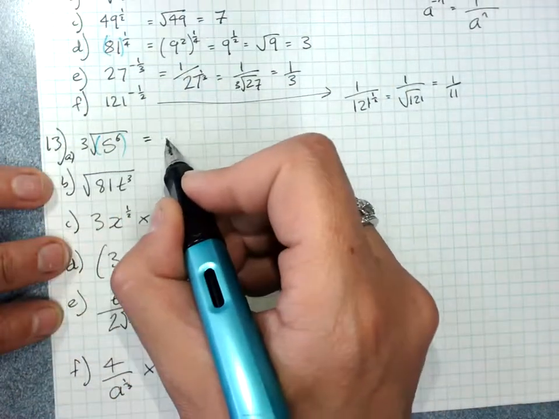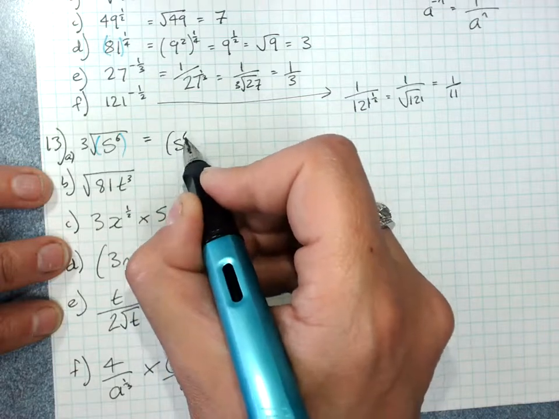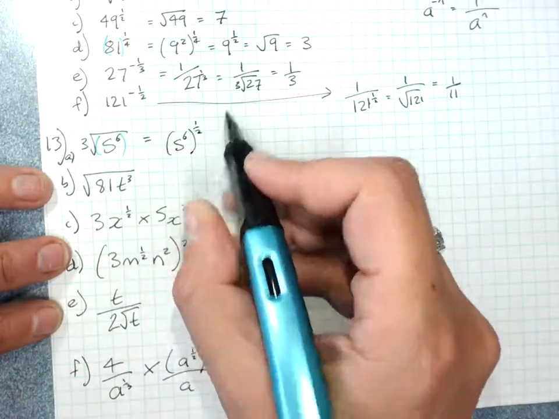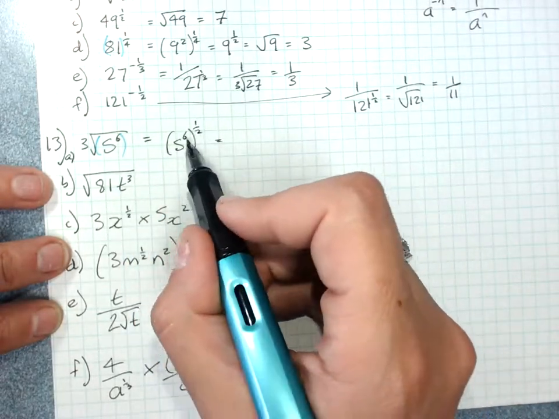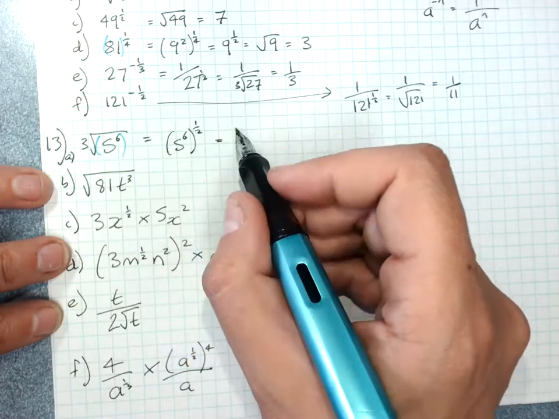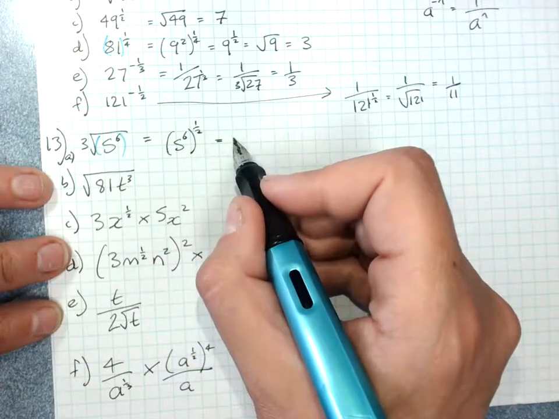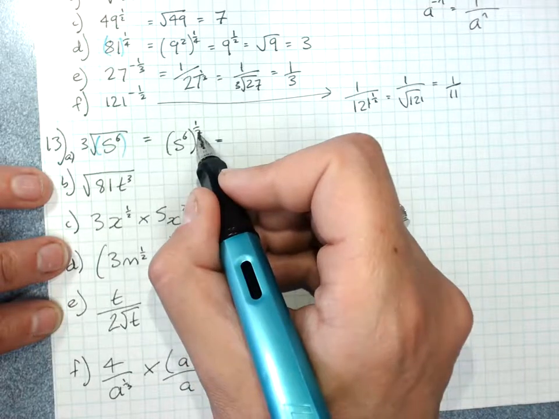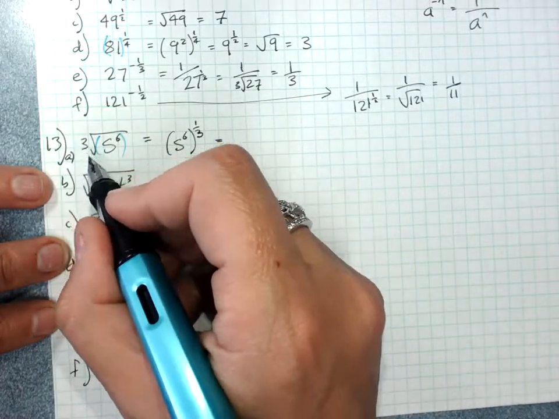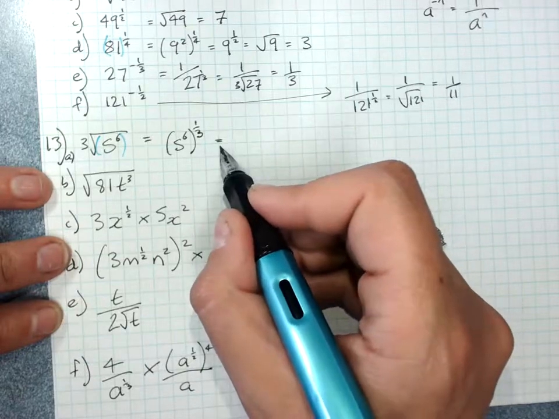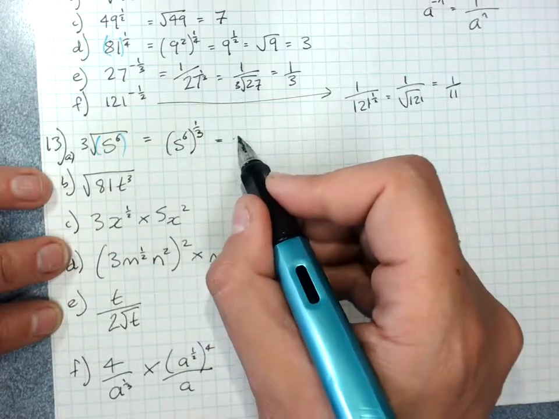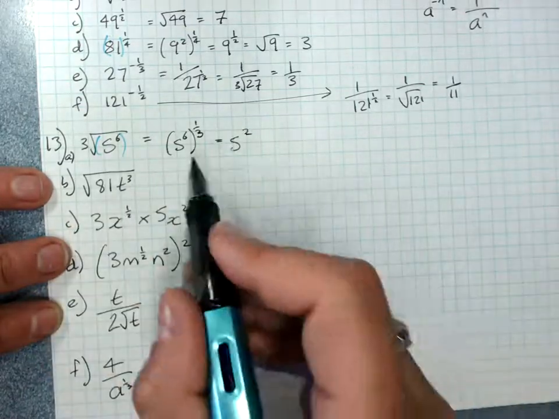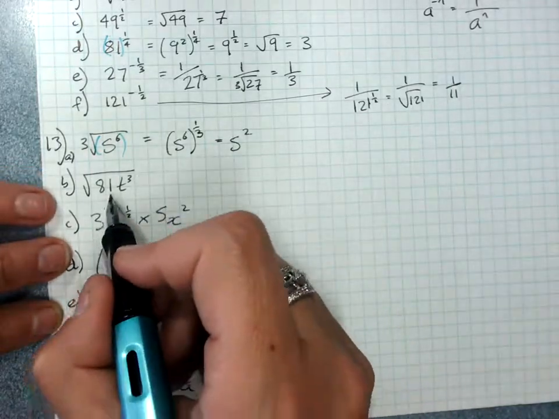So this will be s to the power of 6 to the power of 1/3. Multiply out your powers. I've got 6 over 2, which is, did I do that right? Oh, sorry, that's a 3. Cube root. 6 over 3, I've got s squared. Nice and easy, positive index form.